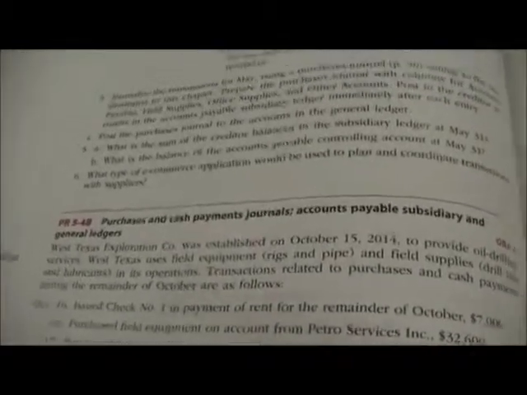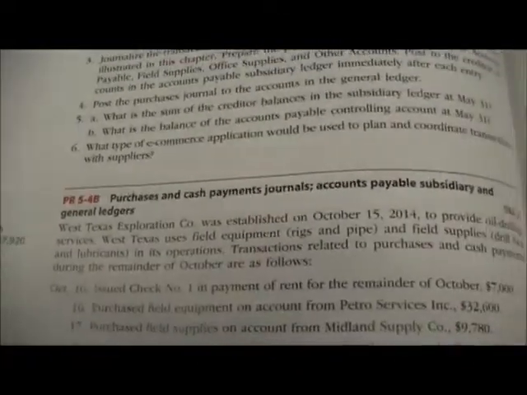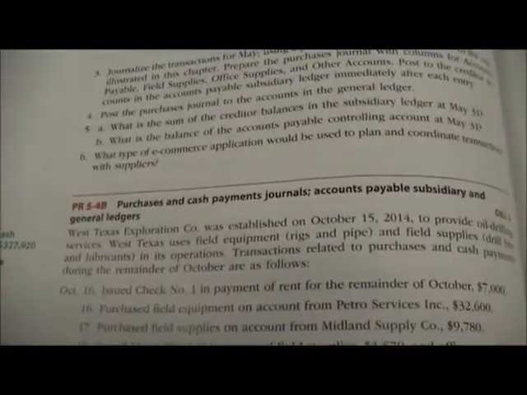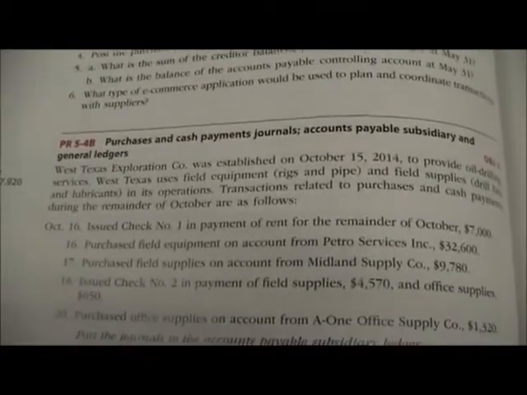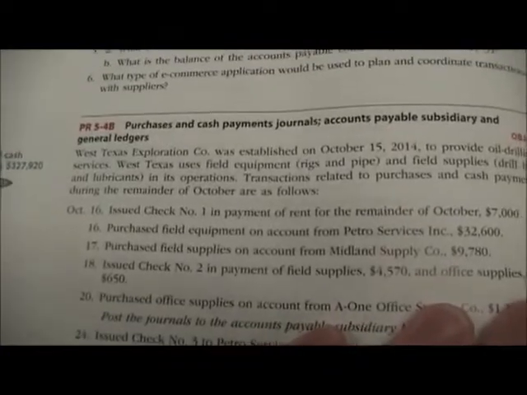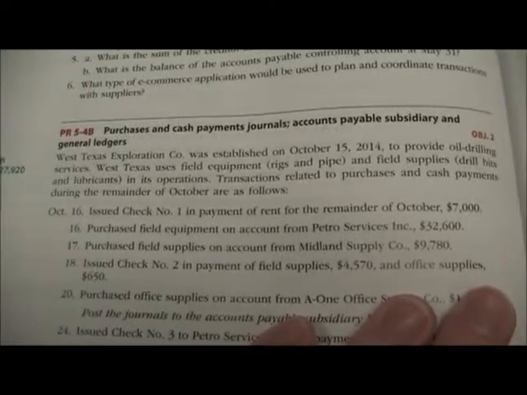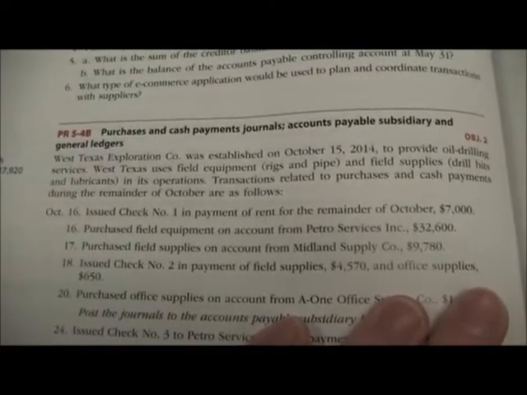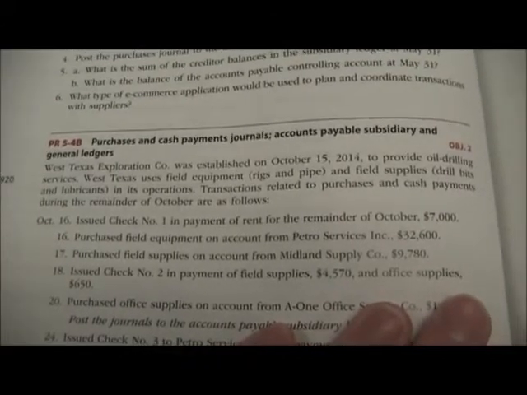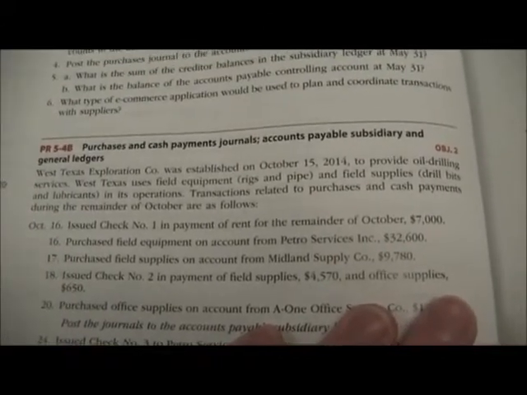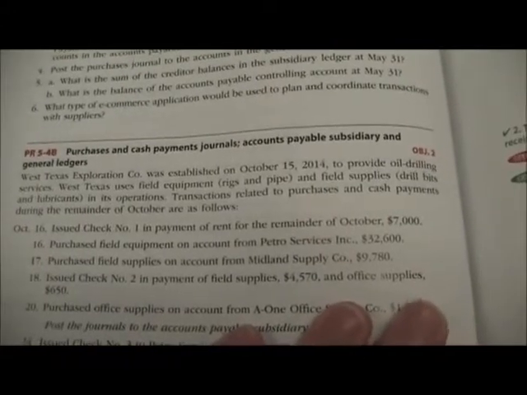The second problem we're going to do for Chapter 5 is problem 5-4b, Purchases, Cash Payments Journal, and the Accounts Payable Subsidiary Ledger. So now instead of looking at our customer side of things, we're going to look at our creditor side of things. The West Texas Exploration Company was established on October 15th to provide oil drilling services. West Texas uses field equipment, rigs and pipes, and field supplies, drill bits and lubricants in its operations. Transactions related to purchases and cash payments during the remainder of October are as follows.